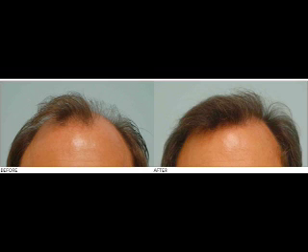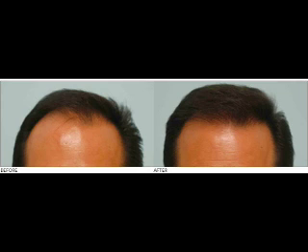Another example here of a gentleman with significant alopecia who we were able to correct with a lot of density, but at the same time also be able to achieve that irregular pattern of his hairline with sentinel hairs. Here's an Asian gentleman who has hair loss, and as you can see, after the one session of a hair transplant, we're able to create significant density, but at the same time maintain that irregular coastline.